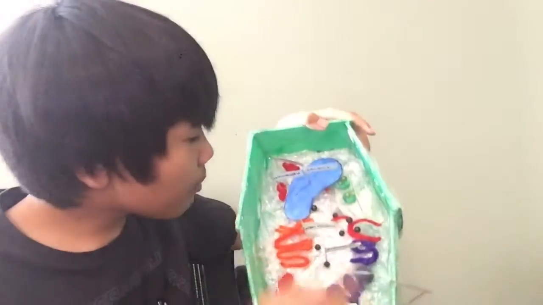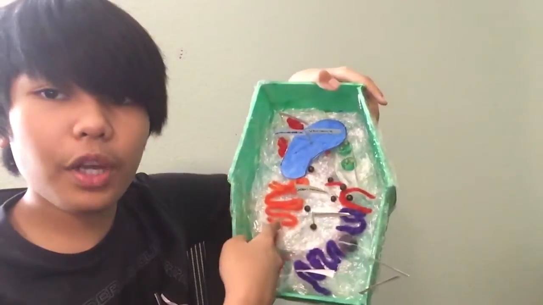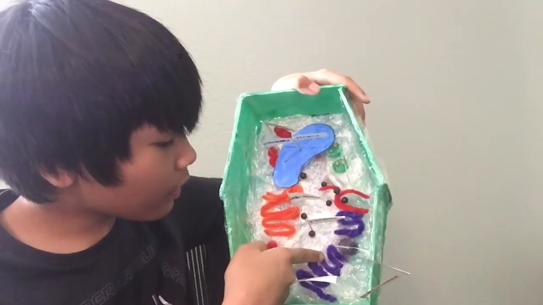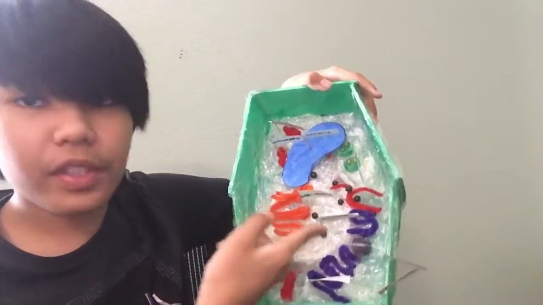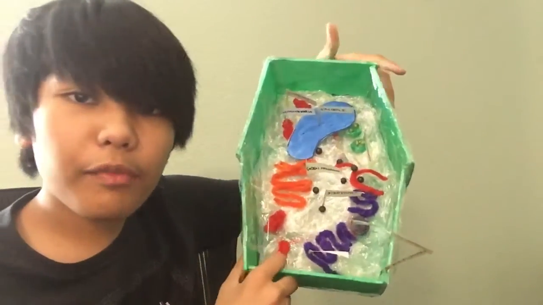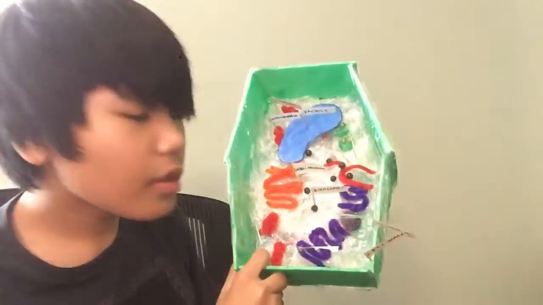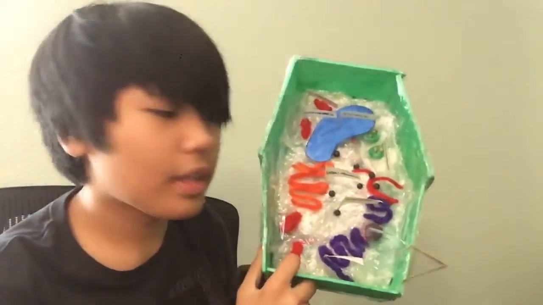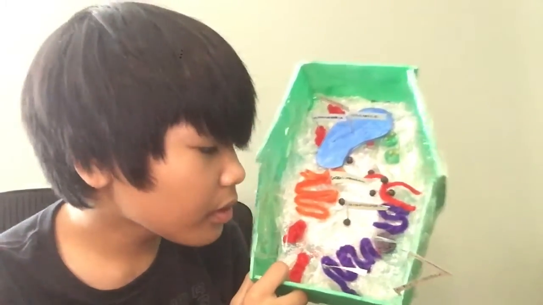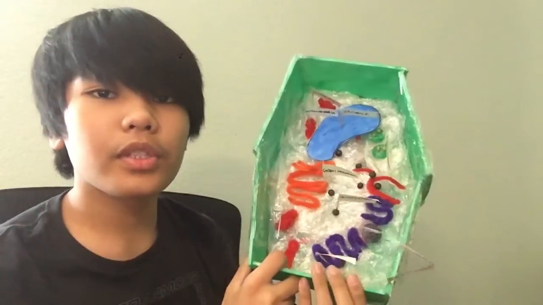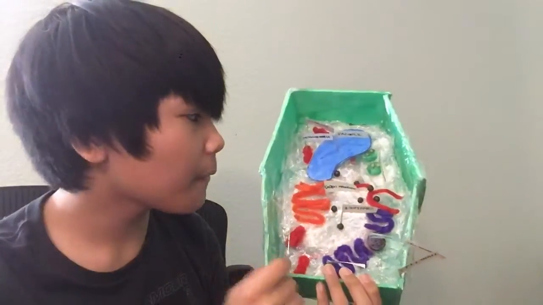And mitochondria, Golgi apparatus, endoplasmic reticulum, rough and smooth, were all made out of pipe cleaners, just shaped in a way that made it look like the models that I saw online. And the nucleus was just made out of circular packing peanuts that I cut.